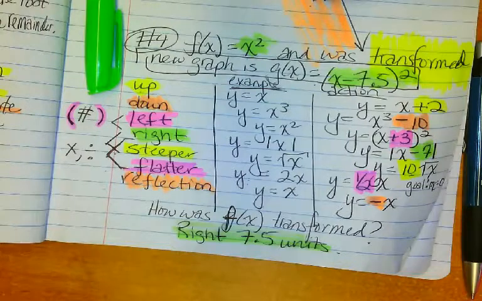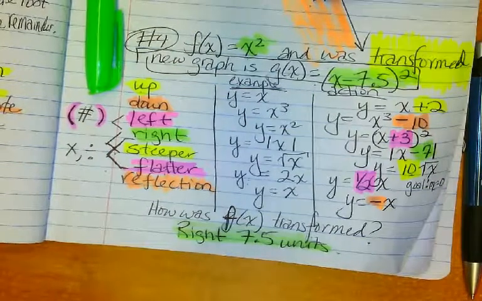You have to use the opposite, okay? So the answer has to be right 7.5 units and not left. That's going to be a big trip up for a lot of students. Which direction to move? If you're going side to side, it's always up. Up, down, that's plus 2. Okay.